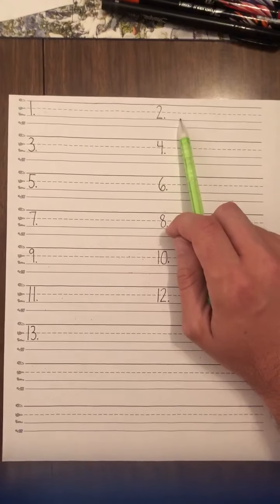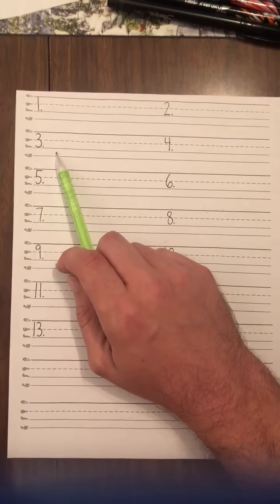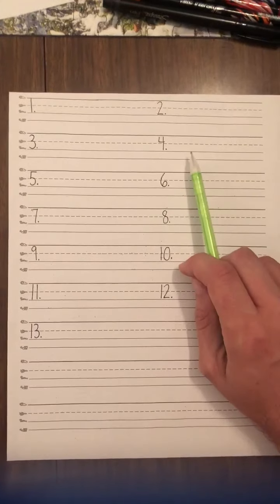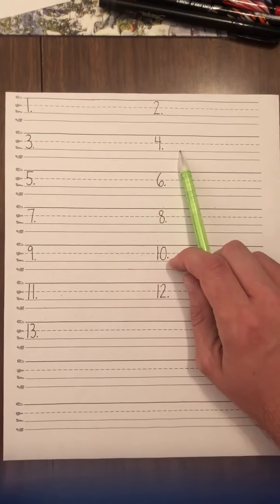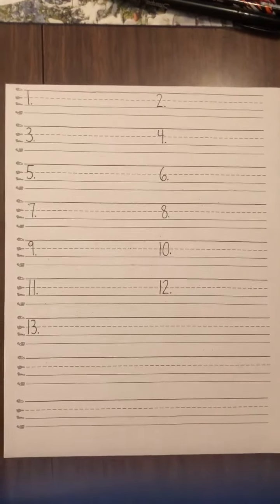So again, for the sounds, number 1 is all 4 ways to make OO. Number 2 is both ways to make OW. Number 3 is both ways to make OI. Number 4 is all 3 ways to make the R-controlled vowel sound. And number 5 is the 1 way to make R.